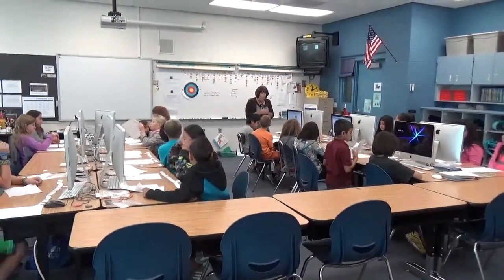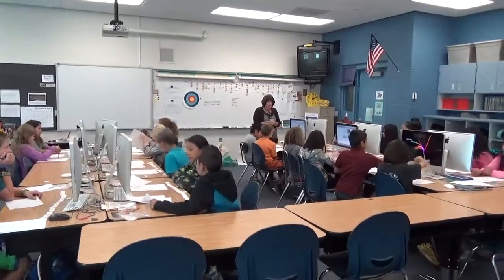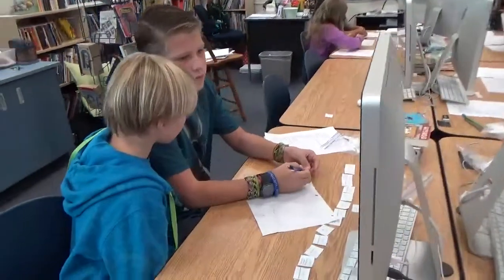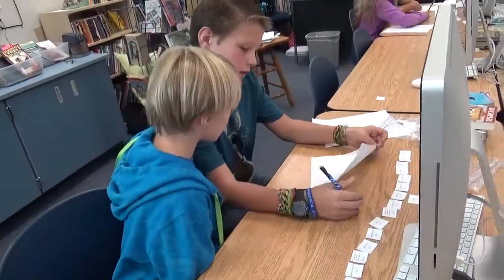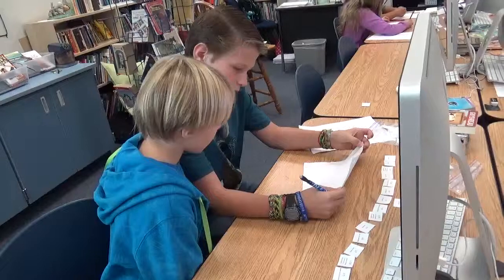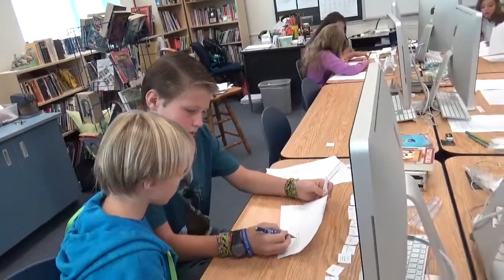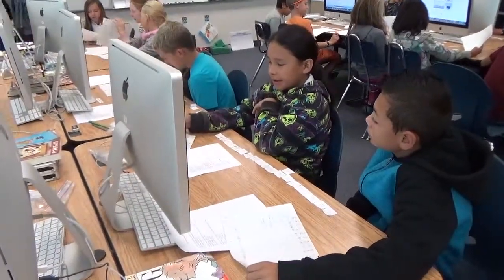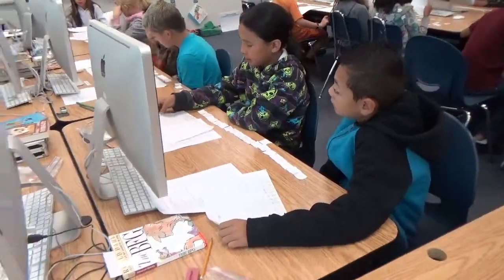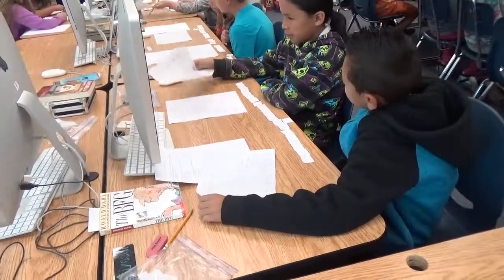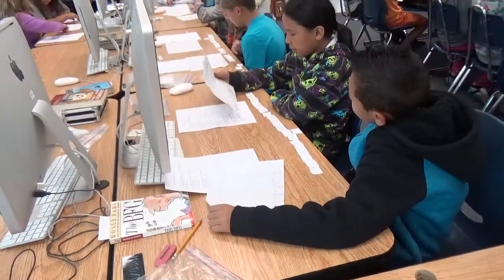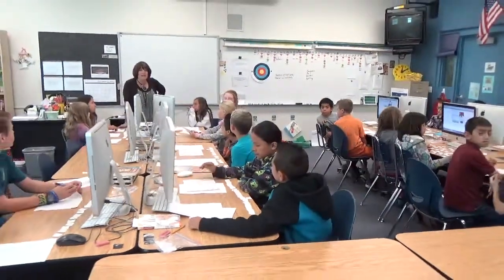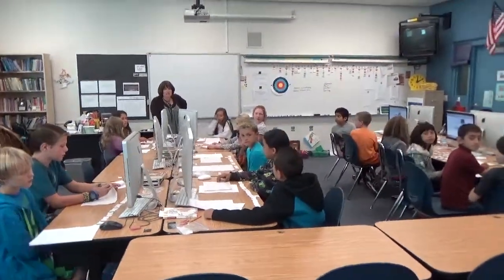Tell your board buddy what pattern we found as we looked at the precipitation totals. Tell your board buddy, what did we find? We looked at seasons, we looked at average precipitation in different seasons. What did you find? The seasons. Alex, can you tell me, what did we find? What pattern did we see?